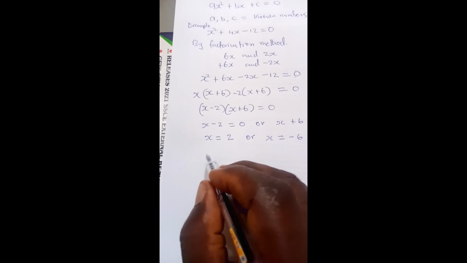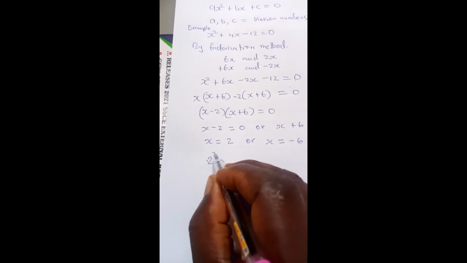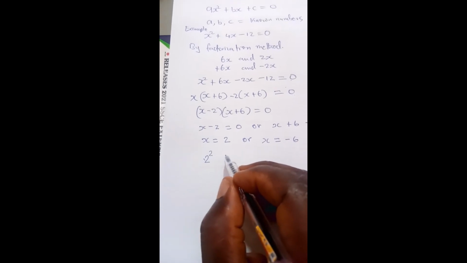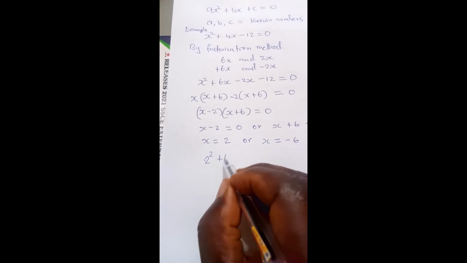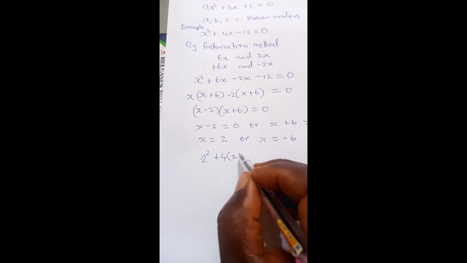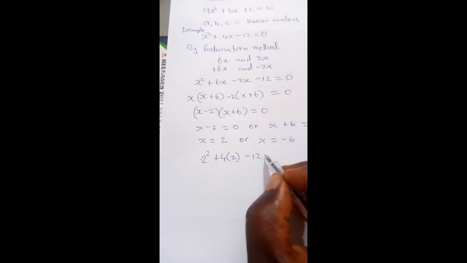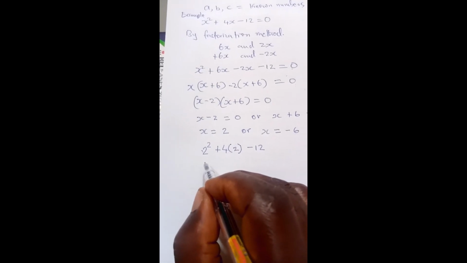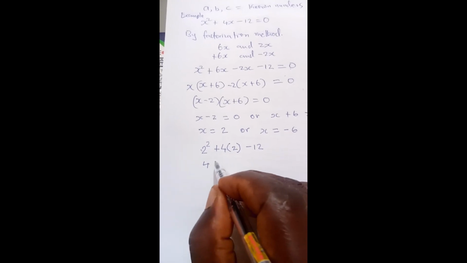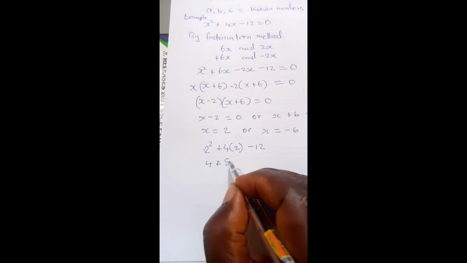Where x is equal to 2, for instance, we say 2 raised to the power of 2 in the initial equation, plus 4 into 2, minus 12. Let's see what it gives. 2 squared is equal to 4, plus 4 times 2 is equal to 8.